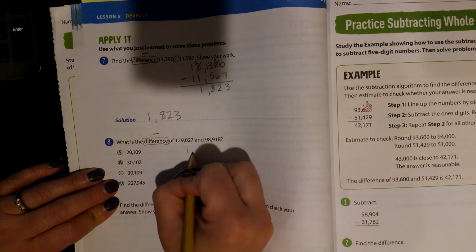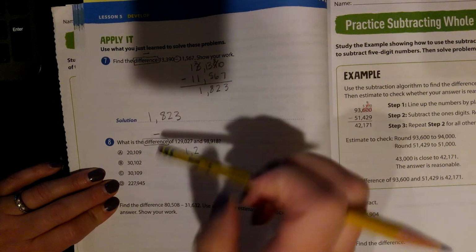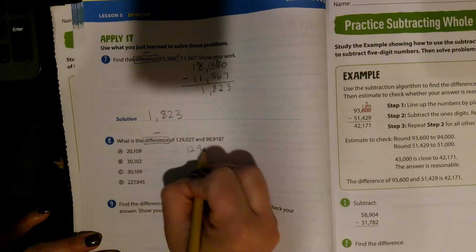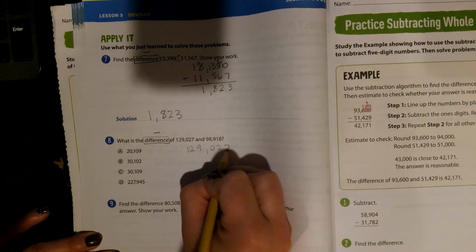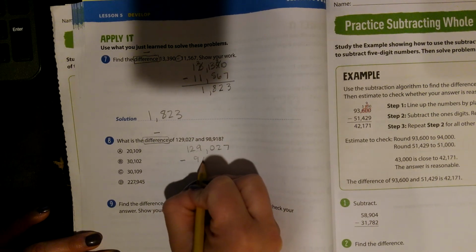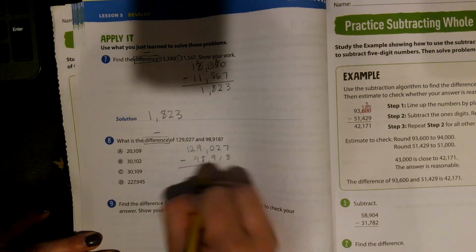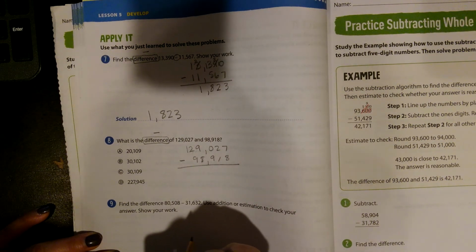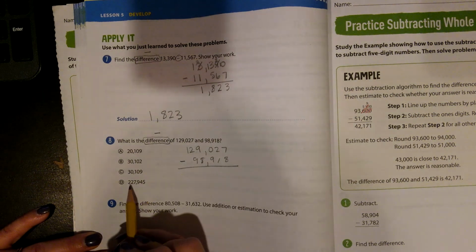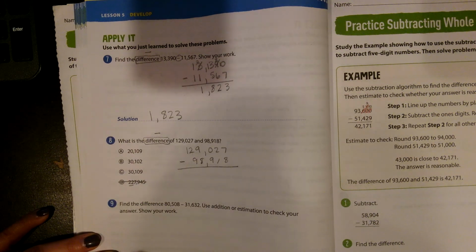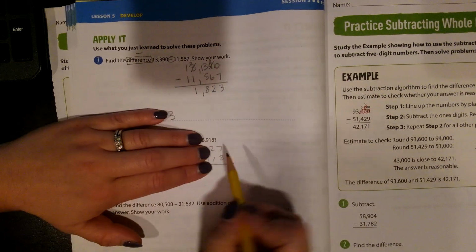Number 8. What is the difference, subtract, of these two numbers? Okay, so we have 1,020, that is wrong. I'm sorry, guys. 129,027 minus 98,918. Okay. Now, right away, we know that the answer is not this number because this number is larger than our original. So it's definitely not D.